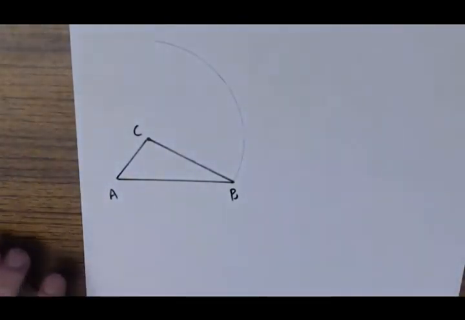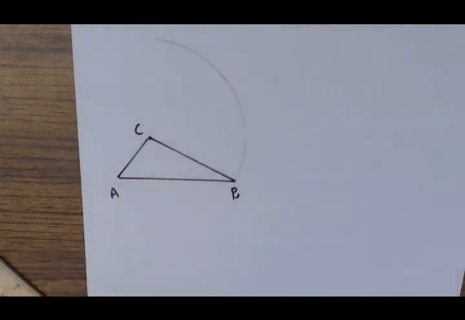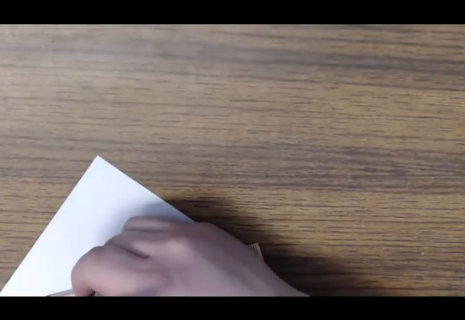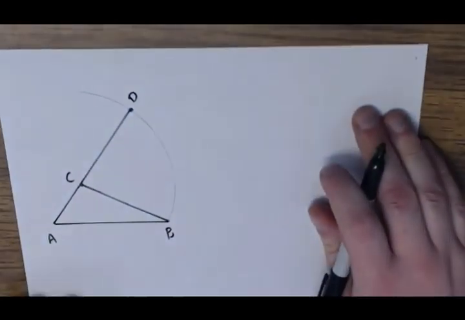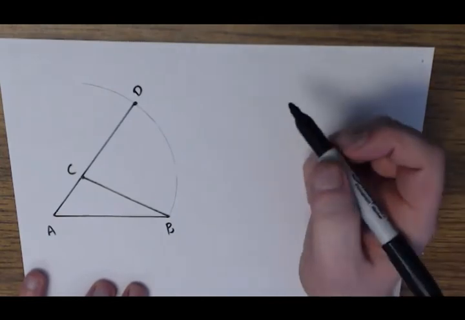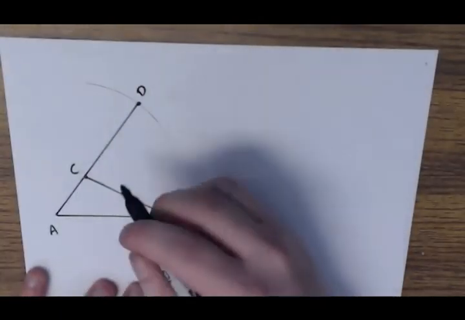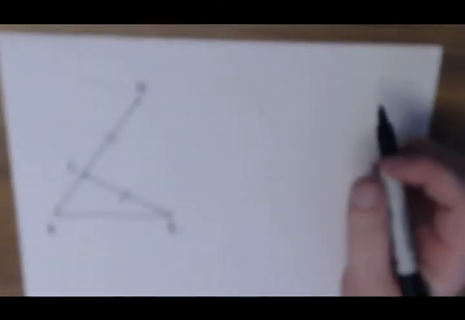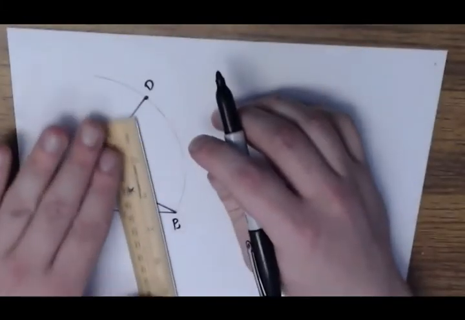Okay. Now that that's done, we're actually going to continue the segment AC out to the circle, to where it intersects. We're going to call that point D. Okay? So, since C is the center of a circle, CD is a radius, CB is a radius, they must be congruent. Okay? Let's also draw the chord BD.